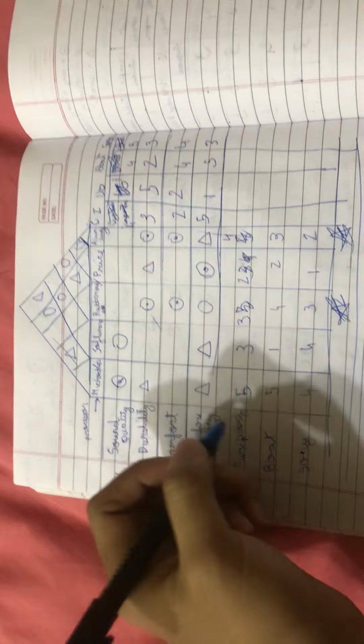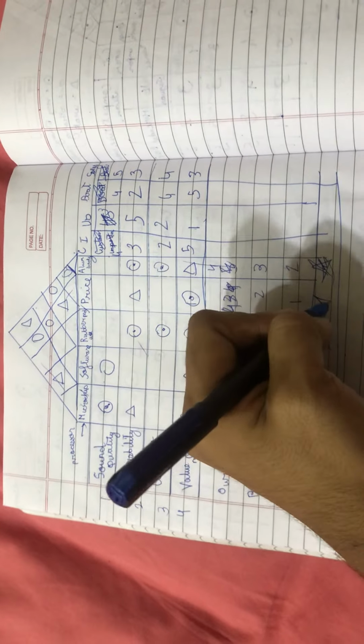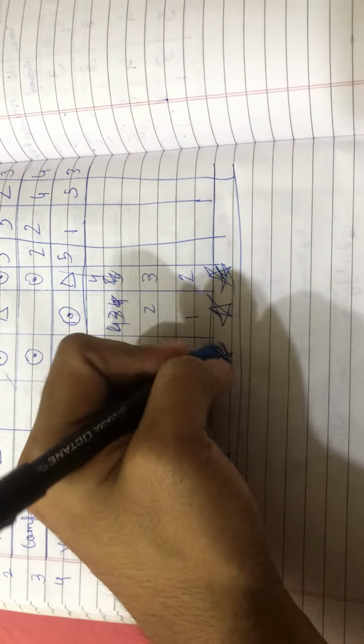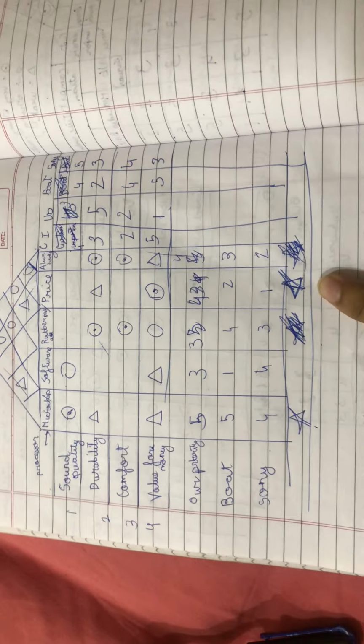prepared in advance in a way that, okay, you know that you've given top priority to sound quality, so look at things which affect sound quality. Microchip does, so I'm going to give top priority here, and value for money does, so I'm going to give top priority here. So this customer importance is going to align with your top priority. Let me just cancel this. So your customer importance should align with your top priorities.